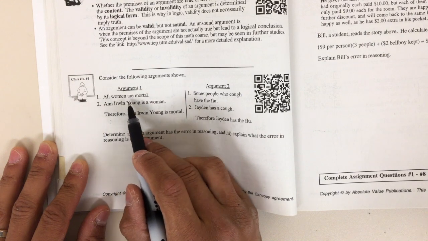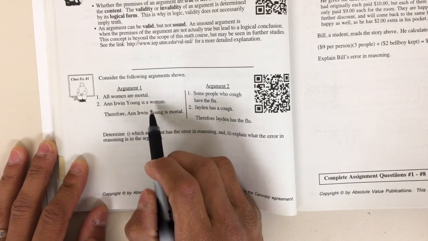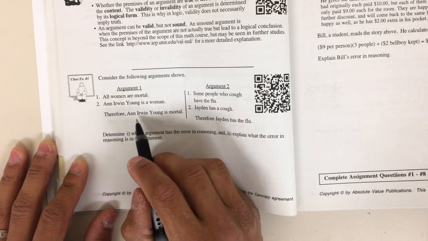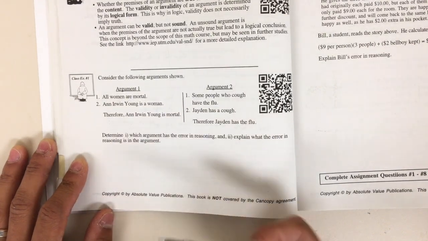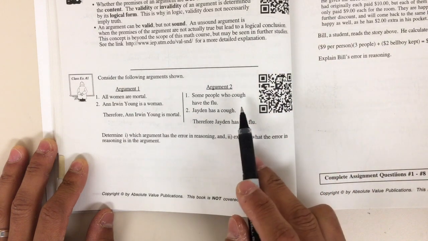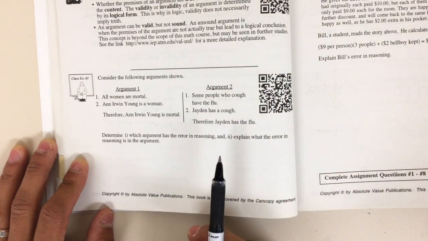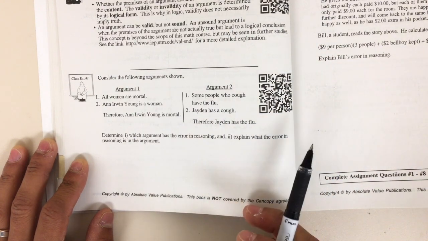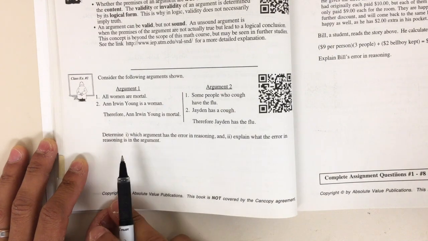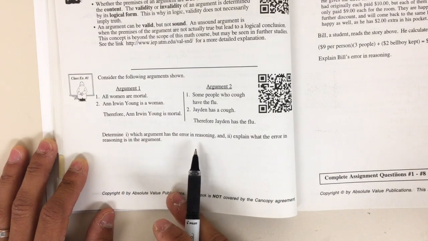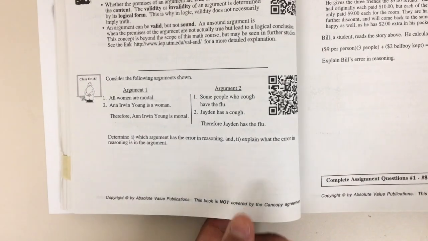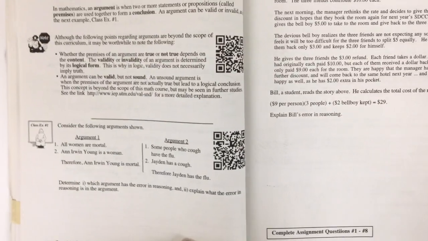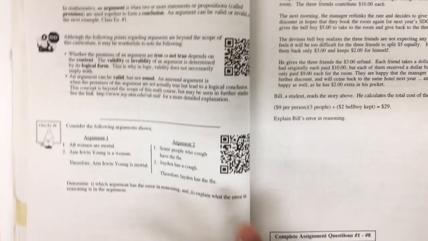Argument 1: all women are mortal. Anne Irwin Young is a woman. Therefore, Anne Irwin Young is mortal. Okay, that makes sense. Argument 2: some people who cough have the flu. Jaden has a cough, therefore Jaden has the flu. First of all, determine which argument has the error in reasoning and explain the error in reasoning in the argument.